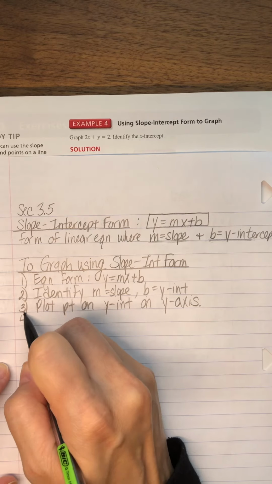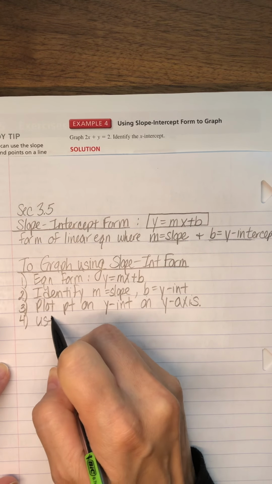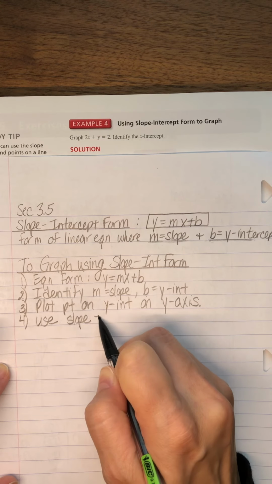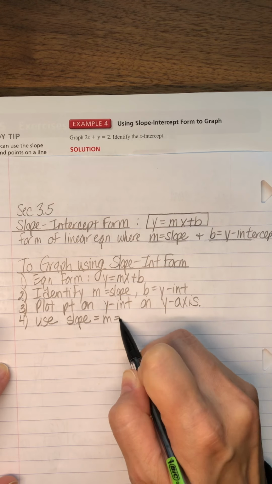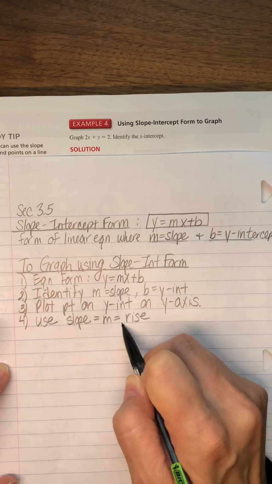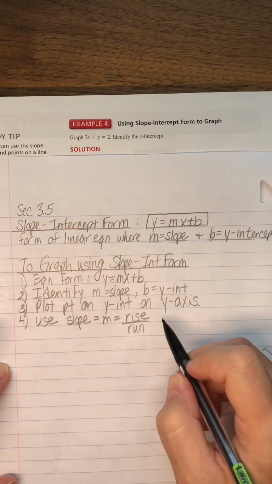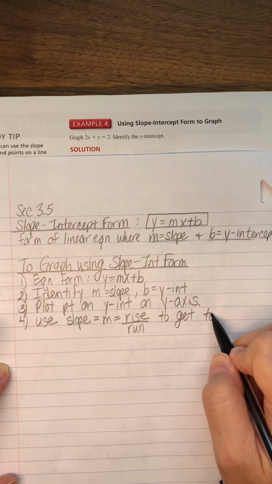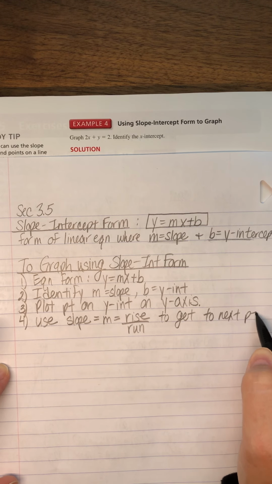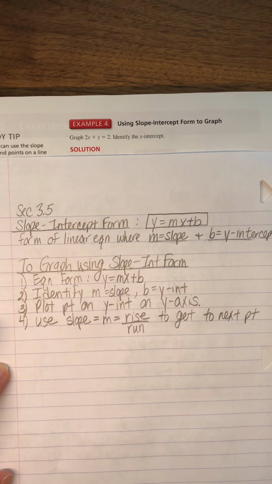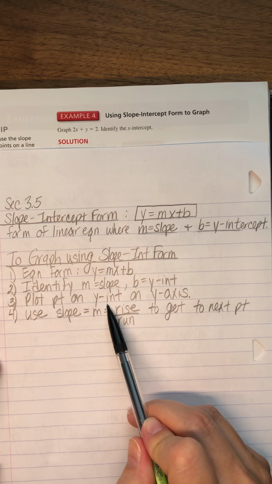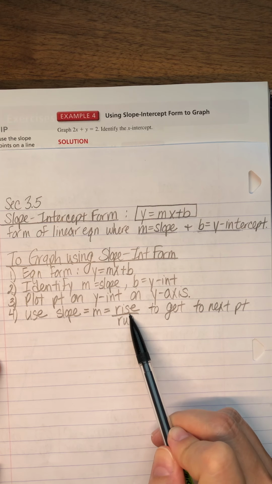Our last step, step number 4, is now we're going to use our slope, which remember is our m. We're going to use it as rise over run to get to the next point. We're literally going to start from the y-intercept that we already plotted, and we're going to count how many we're rising.